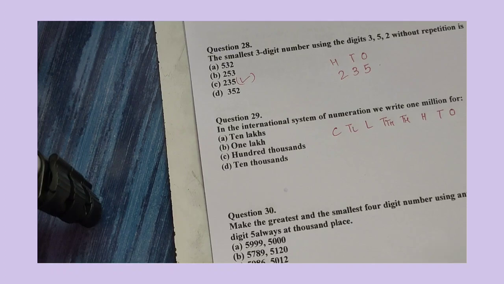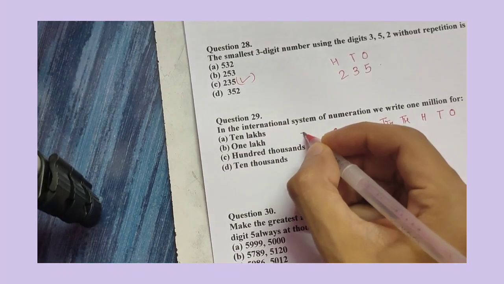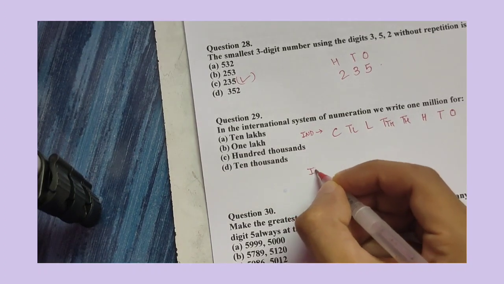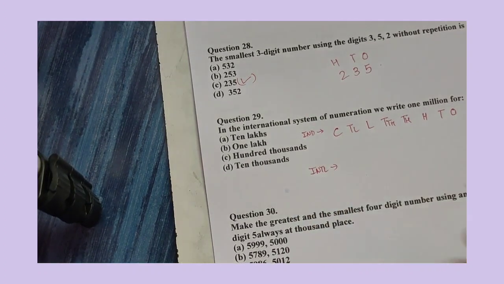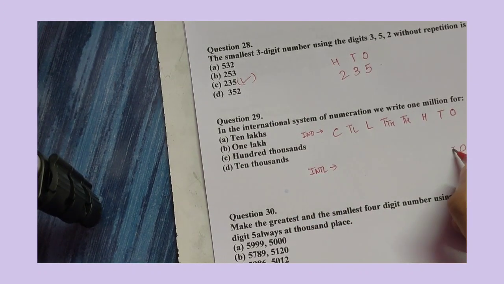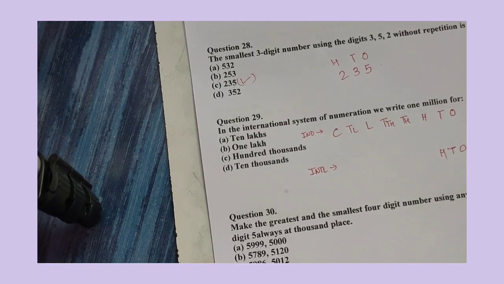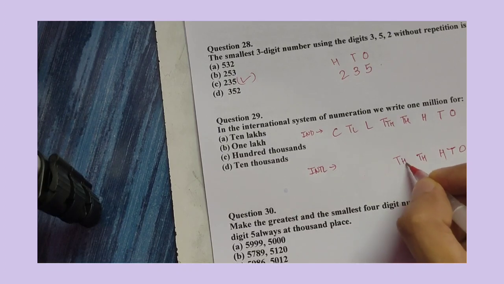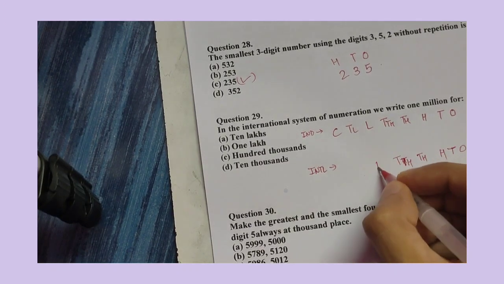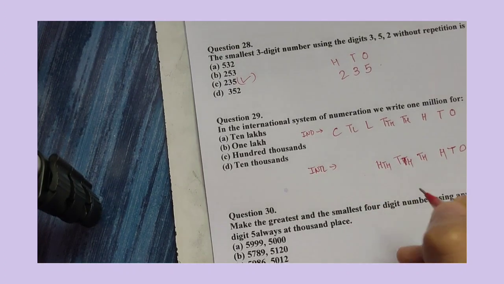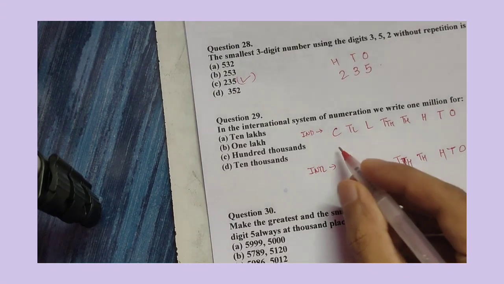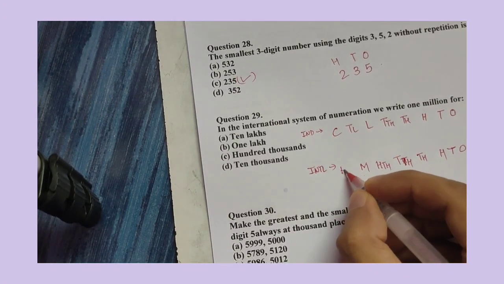Compared to that, in the international system, ones, tens and 100 remain the same, then 1000 also, then 10,000 also. But what has changed is that at the lakhs it comes 100,000, and then at the 10 lakhs it comes million, and here it comes 100 million.